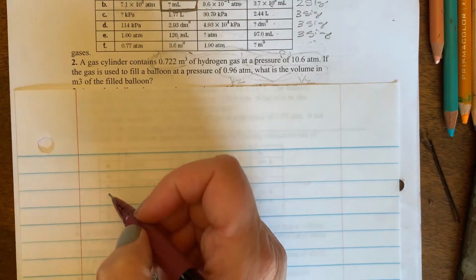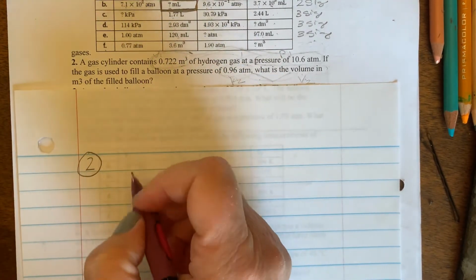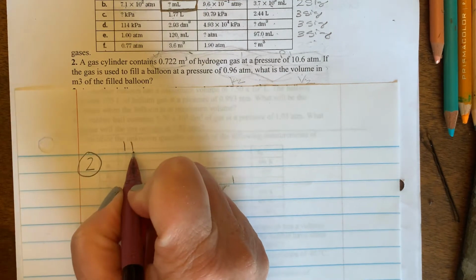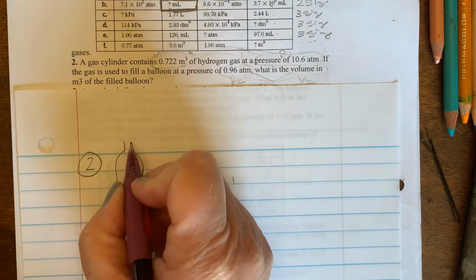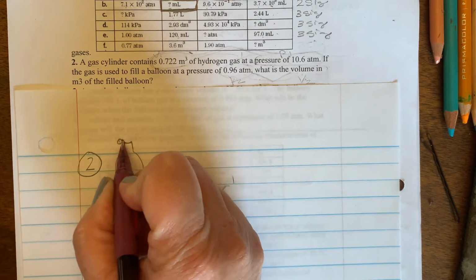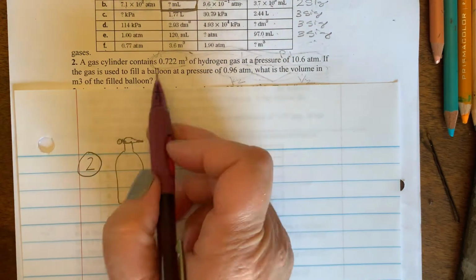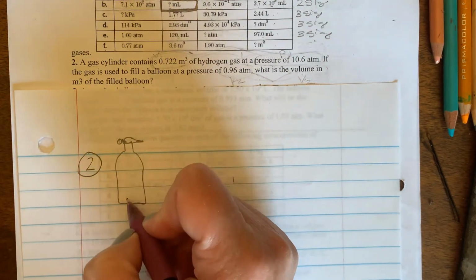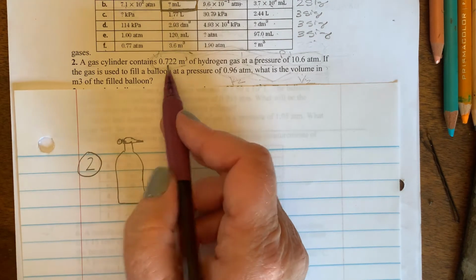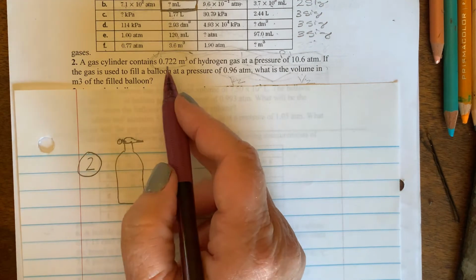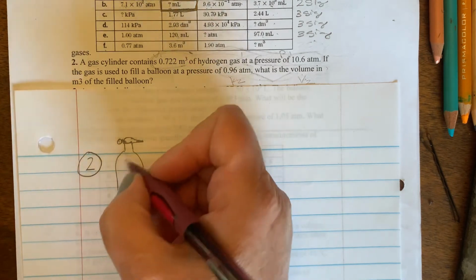So let's look at number 2 here. I'll go ahead and label it, number 2. We have a gas cylinder. People in ASB, or if you've ever volunteered for ASB, know what this is all about. You've got, let's say, a gas tank, and you're filling balloons. So you have this gas cylinder, and it's going to have 0.722 meters cubed of hydrogen gas inside of it.